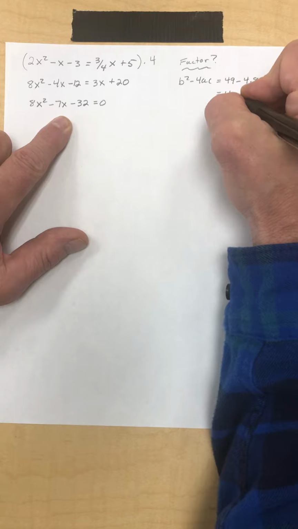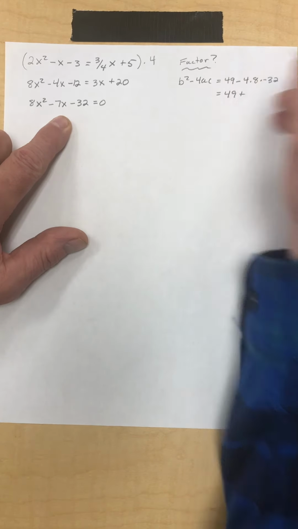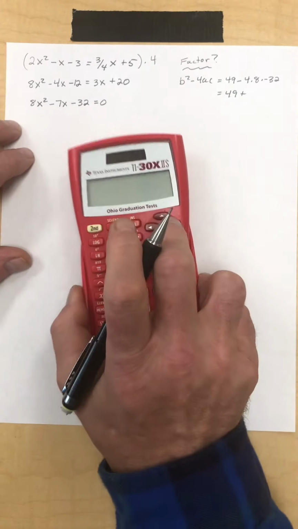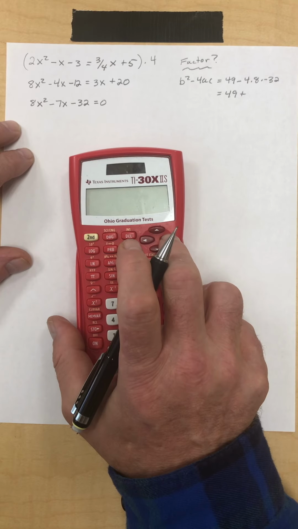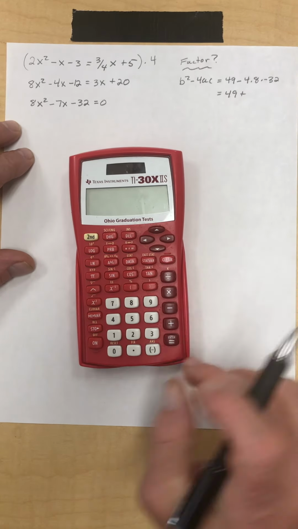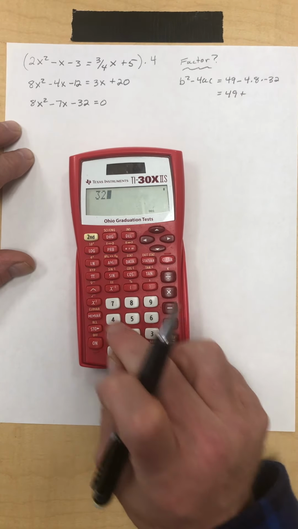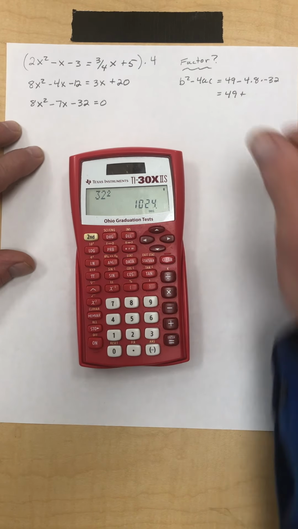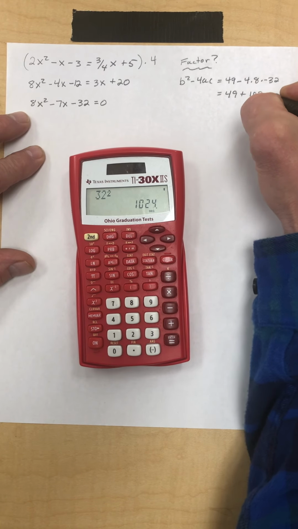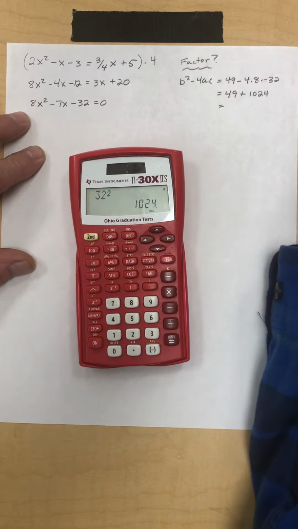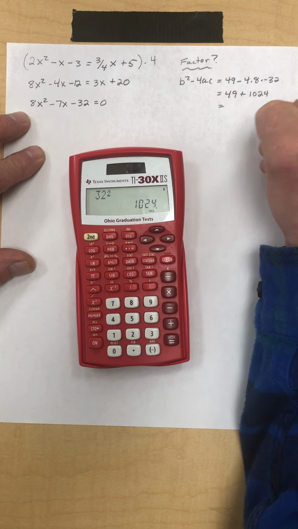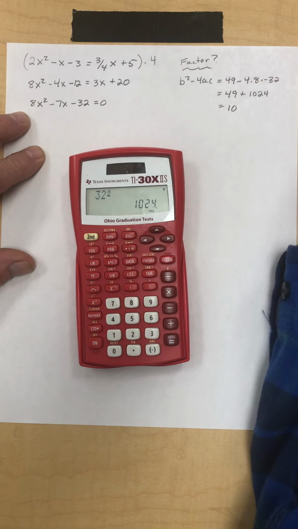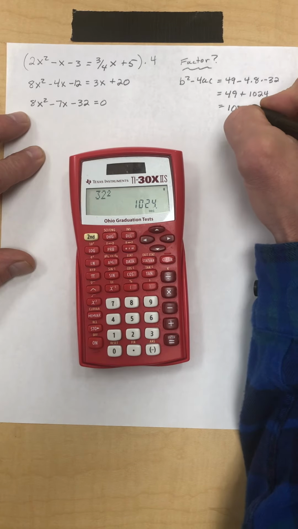So I'm going to get 49 plus, notice that's 32 times 32, and obviously the negatives cancel each other off. 32 squared, I didn't plan on that. 1024. So I'm going to get 1073.